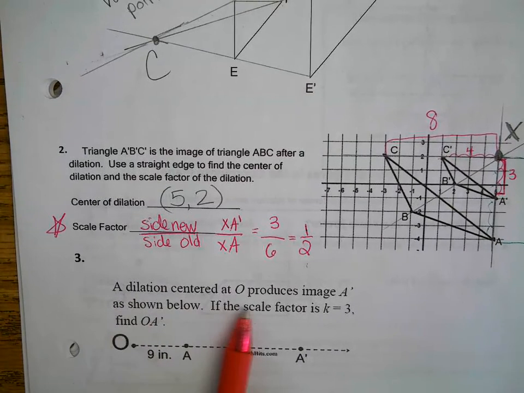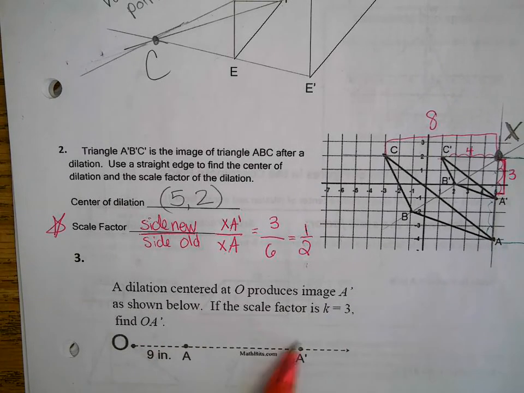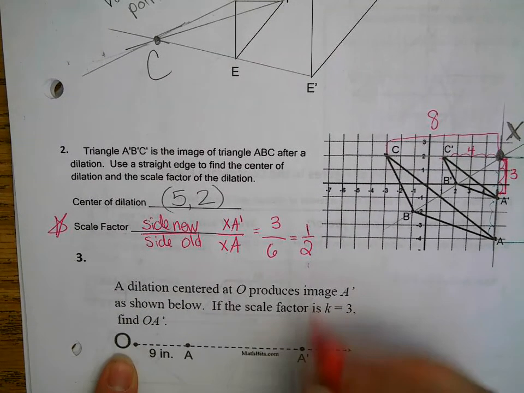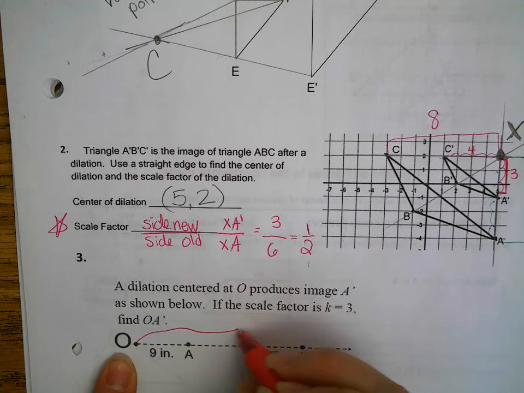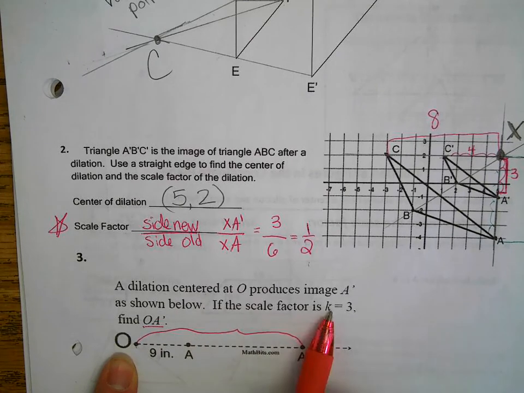A dilation centered at O, so here's our starting point, produces image A prime, way out here, as shown below. So from A to O, it's 9 inches away. Now, A to O prime is what we're looking for: how far is it from A to O prime if the scale factor is 3.